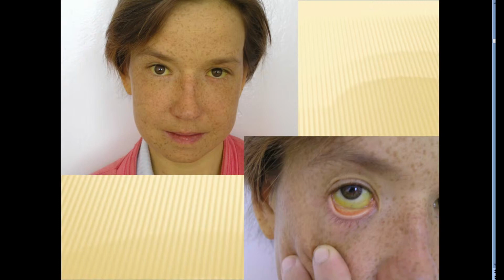If you look at this patient, you can see yellowish color of skin and visible mucosa of the eyeball. It indicates true jaundice due to increased level of bilirubin in blood.